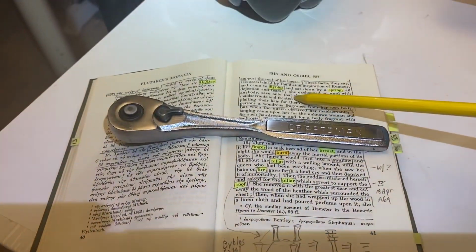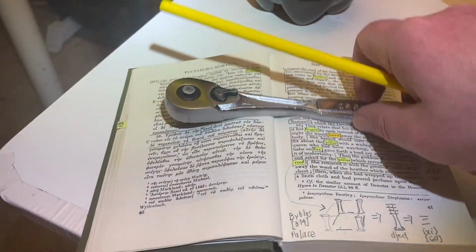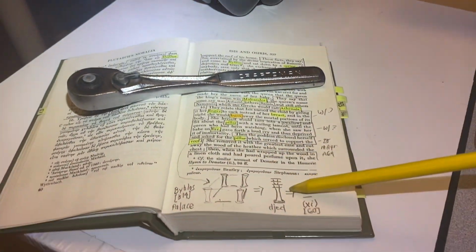And all of this comes from Isis and Osiris. I decoded this today from the 4 pillars.